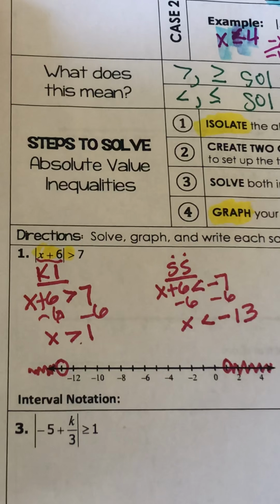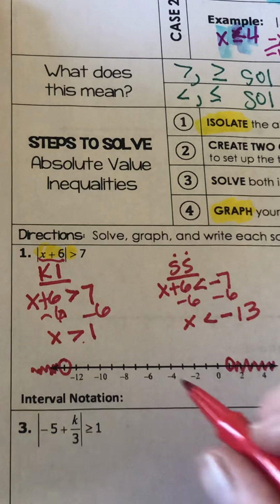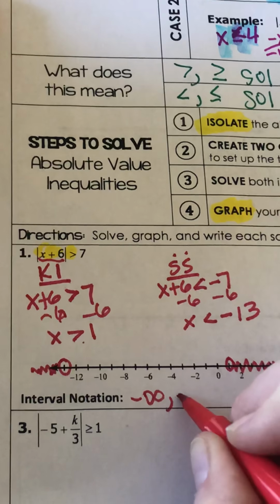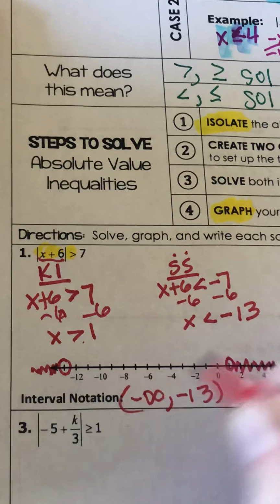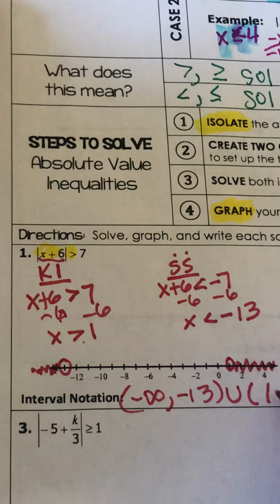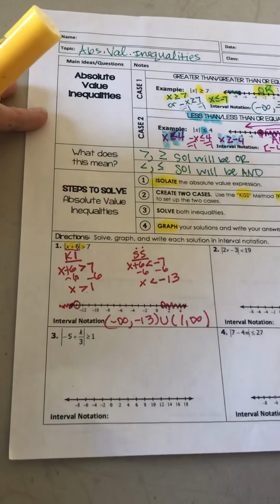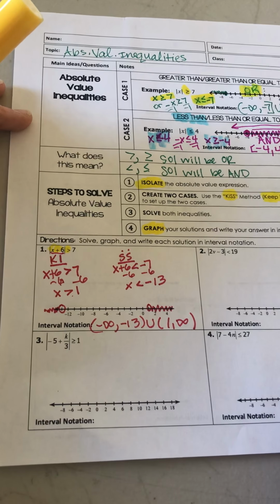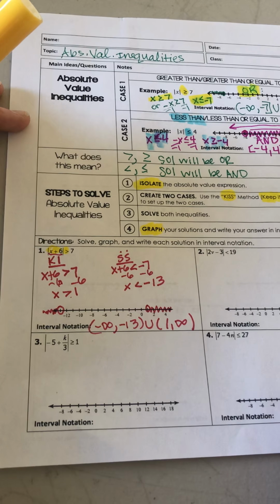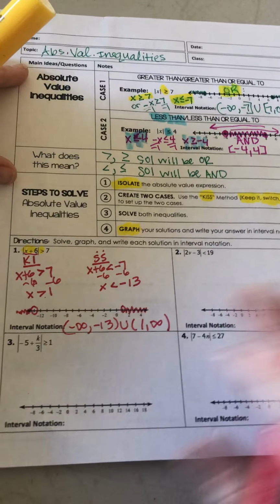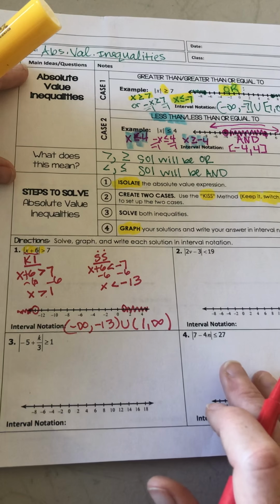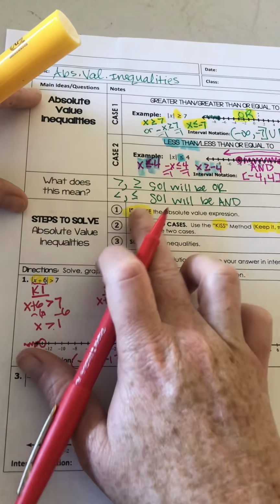That's an or. Okay, so interval notation: negative infinity, negative 13, union, 1, infinity. Okay, so that is a KISS for you. Keep it, switch, switch.